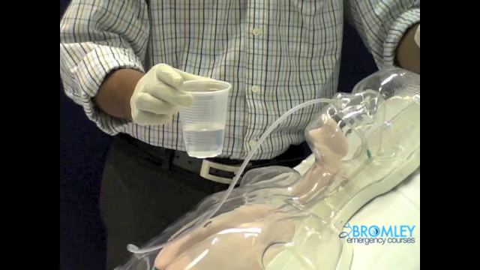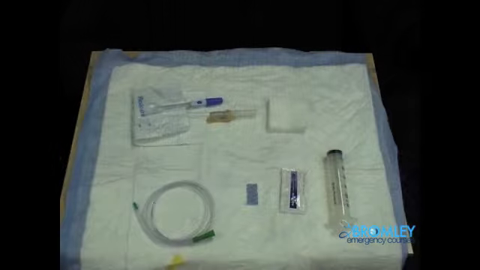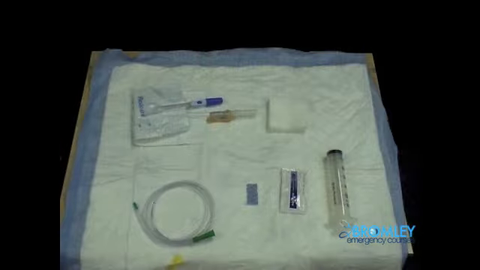As in all procedures, universal precautions are essential. This would include hand washing and donning of gowns, gloves and goggles. Take a moment now to familiarise yourself with the equipment seen above and to think about the indications for placing a nasogastric tube.